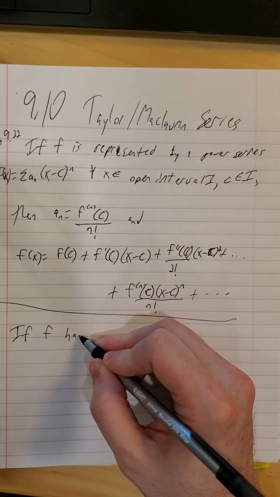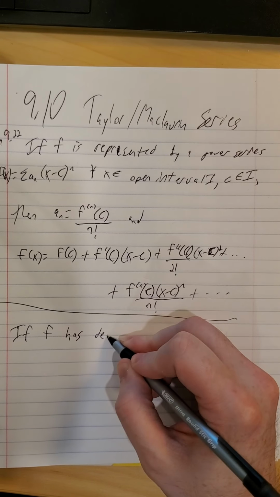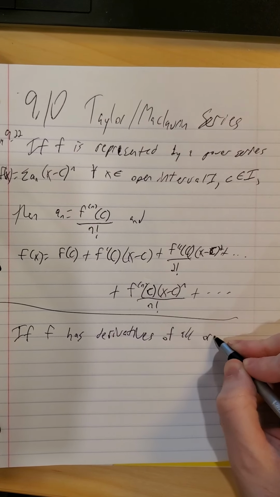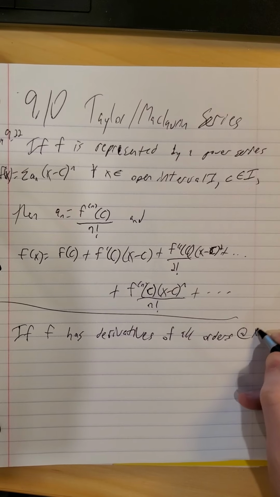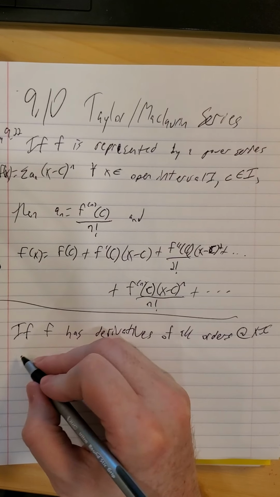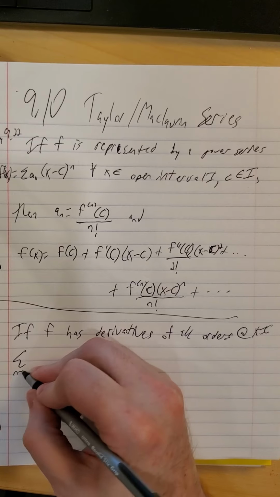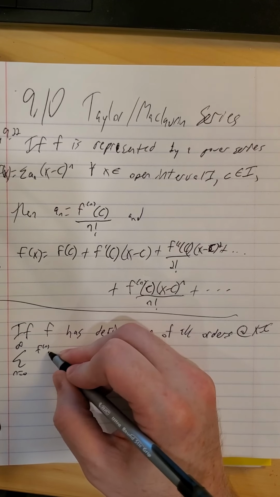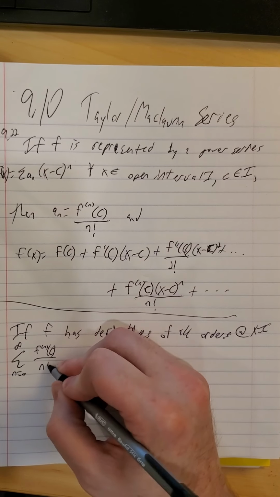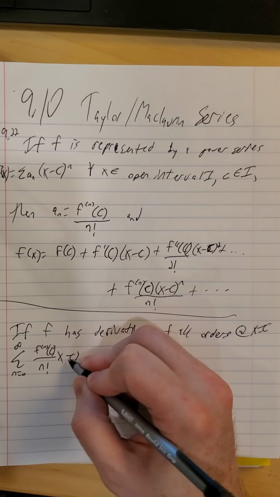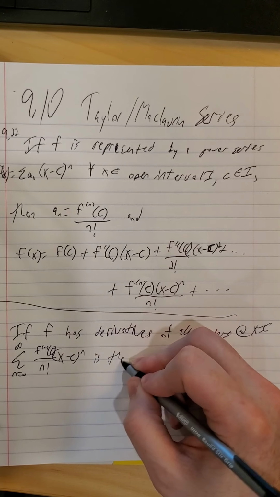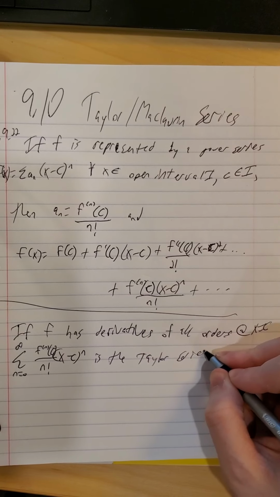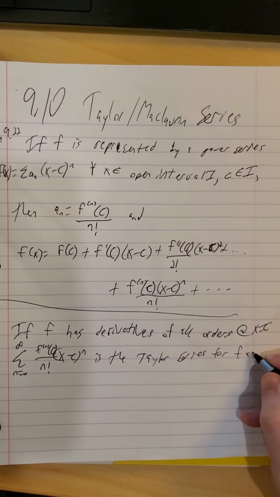Yeah, let's see. If f has derivatives of all orders at x equals c, the sum from n equals 0 to infinity of the nth derivative of f at c over n factorial times (x minus c) to the n is the Taylor series for f at c.